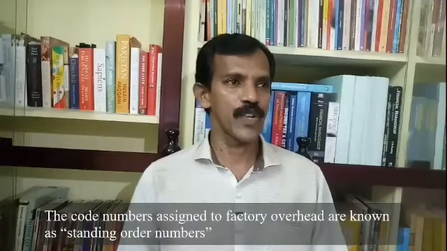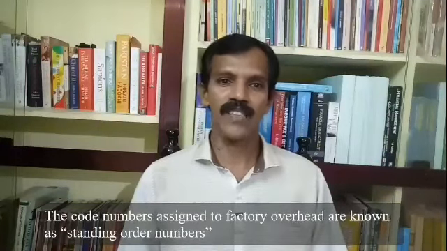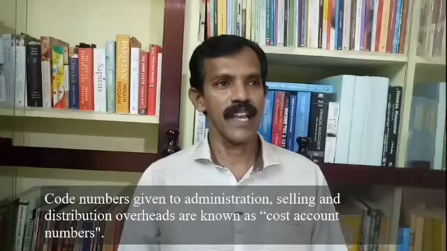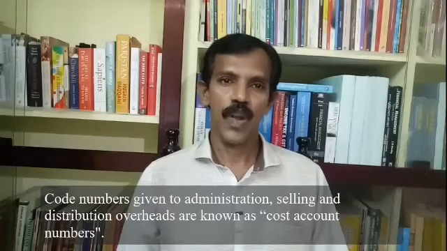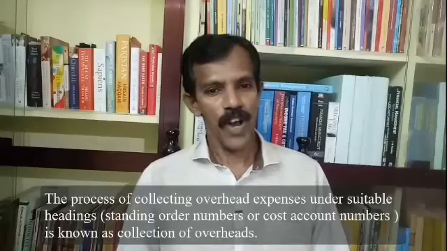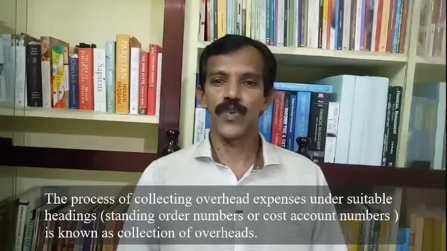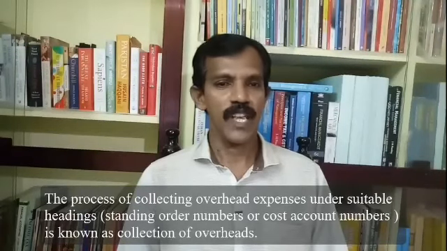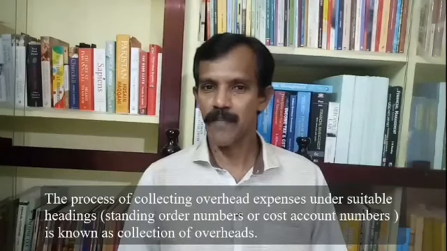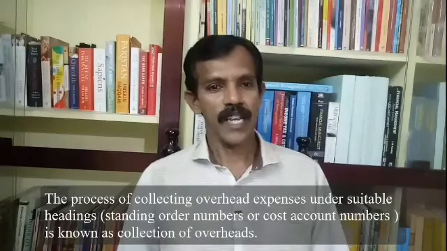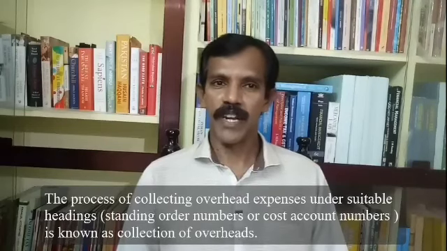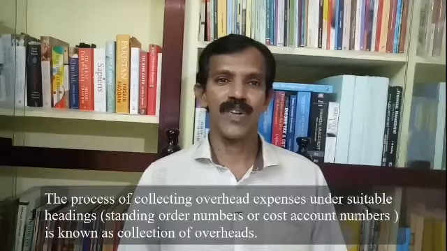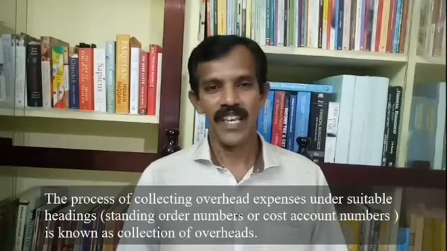The code numbers assigned to factory overhead are known as standing order numbers, and the code numbers given to administration, selling, and distribution overheads are known as cost account numbers. The process of collecting overhead expenses under suitable headings, here standing order numbers or cost account numbers, is known as collection of overheads.